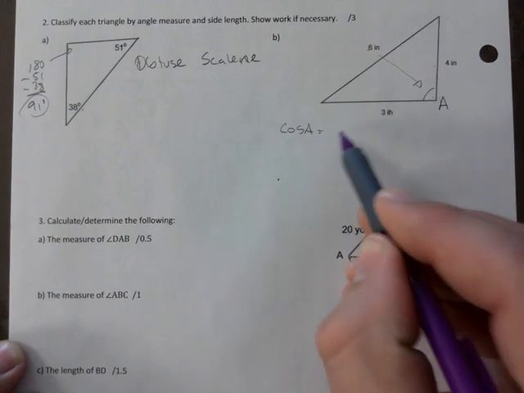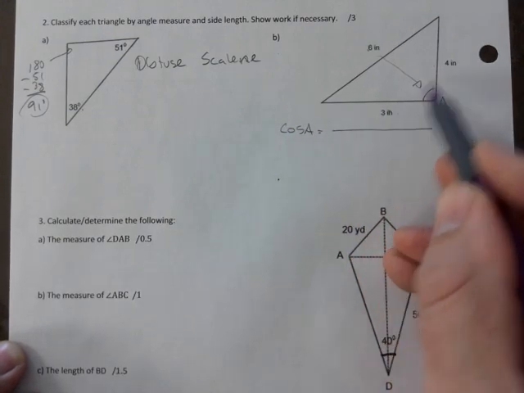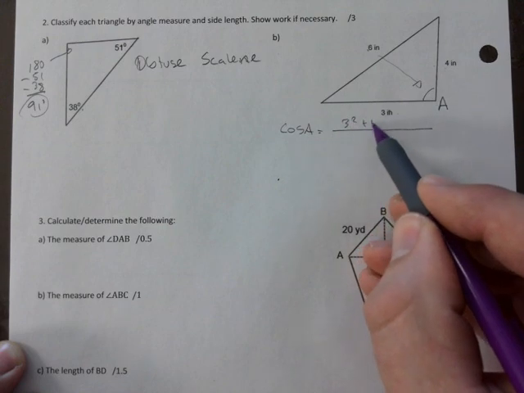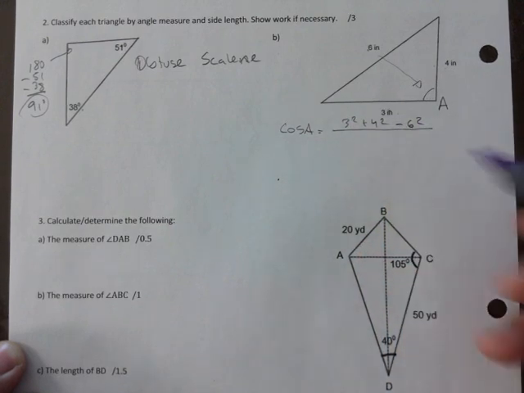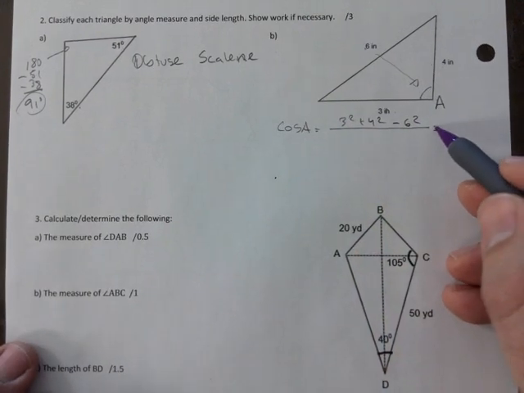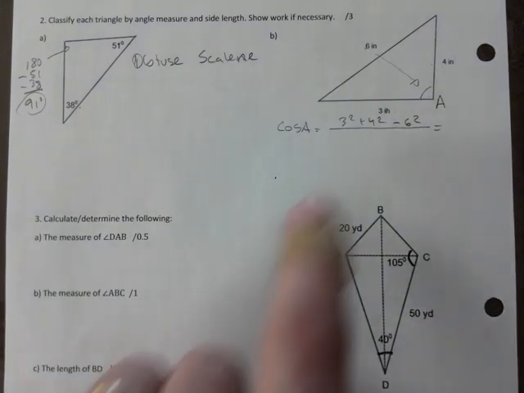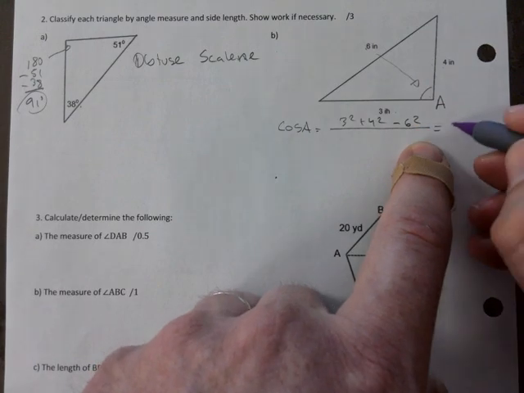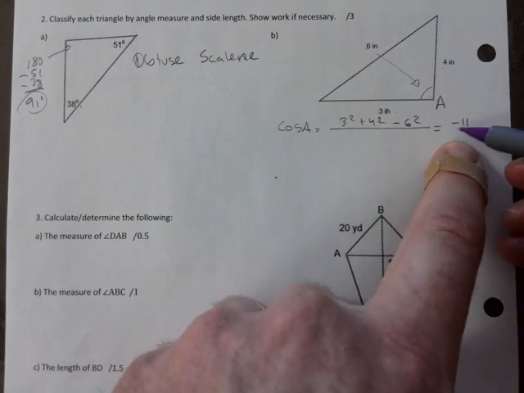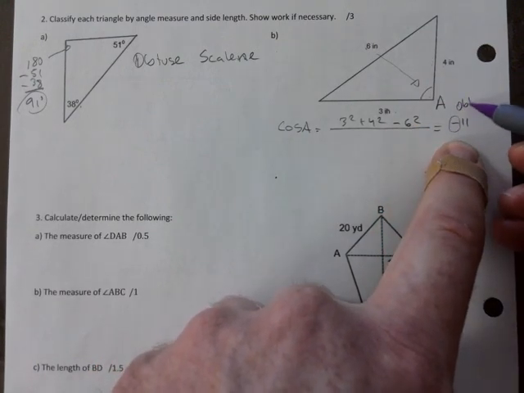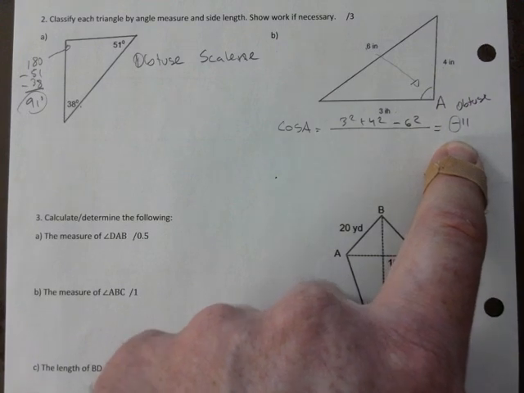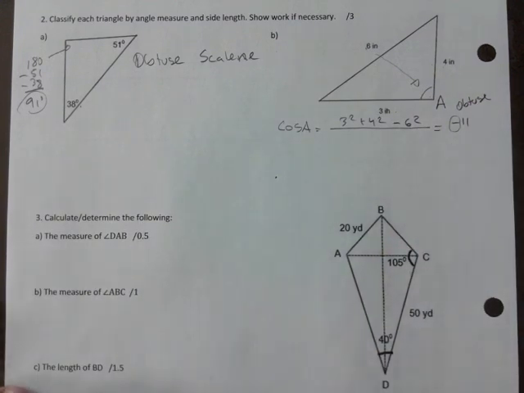Cosine of A is 3 squared plus 4 squared minus 6 squared. I honestly am fine if you stop there. So I'm going to just check the top. You crunch the top numbers and you get negative 11. That tells me it's obtuse, okay? Because I'm not asking you to solve the angle. I'm just asking you to check.